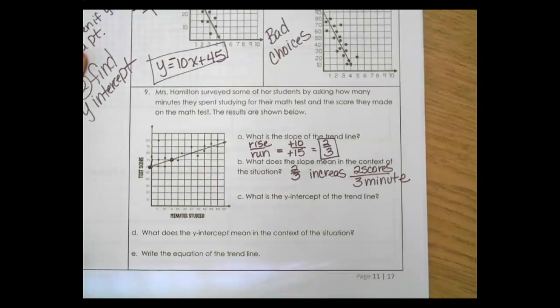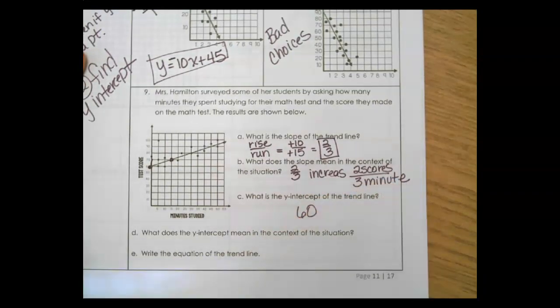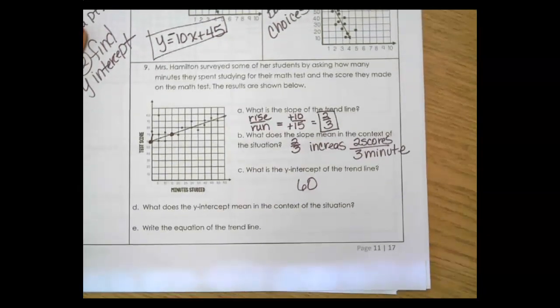What is the y-intercept? Well, we knew that was 60. So what does that mean? It was the lowest score.